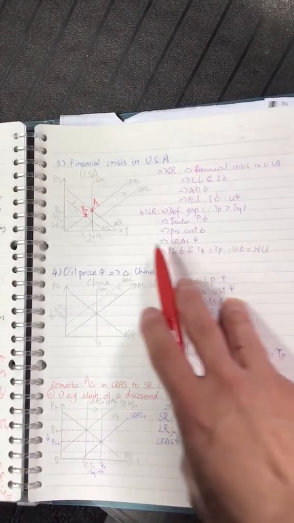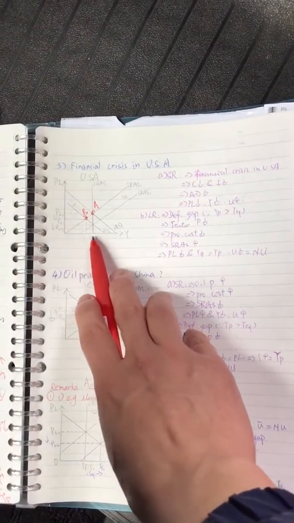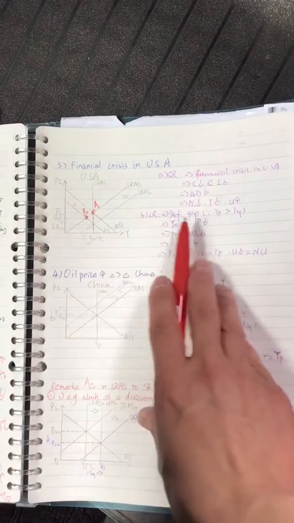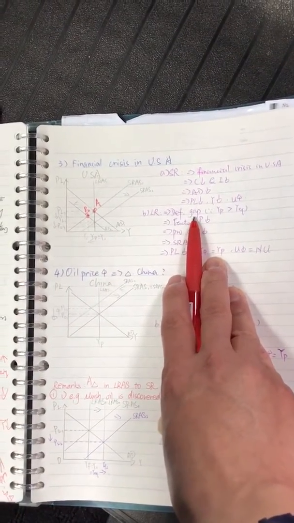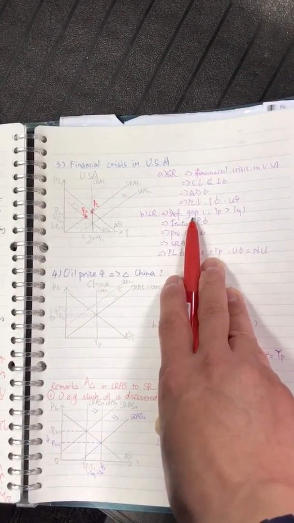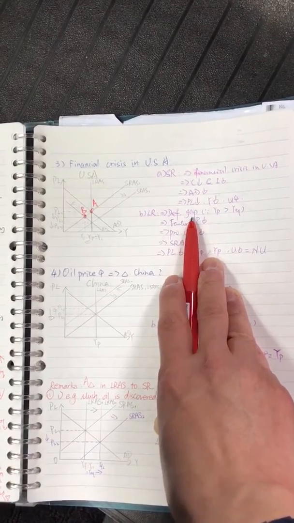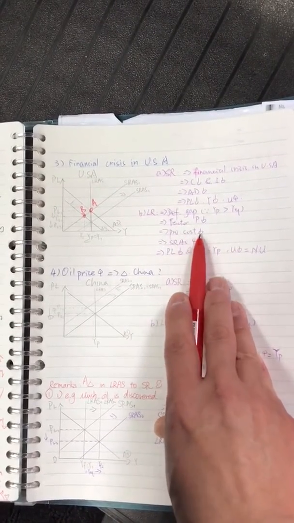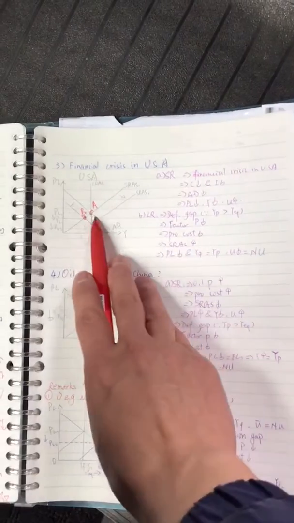In the long run, what will happen? Equilibrium GDP is smaller than the potential GDP, so we say there is a deflationary gap. Then after that, there will be excess supply of resources. So factor price goes down, production costs go down, and short run AS shifts to the right.